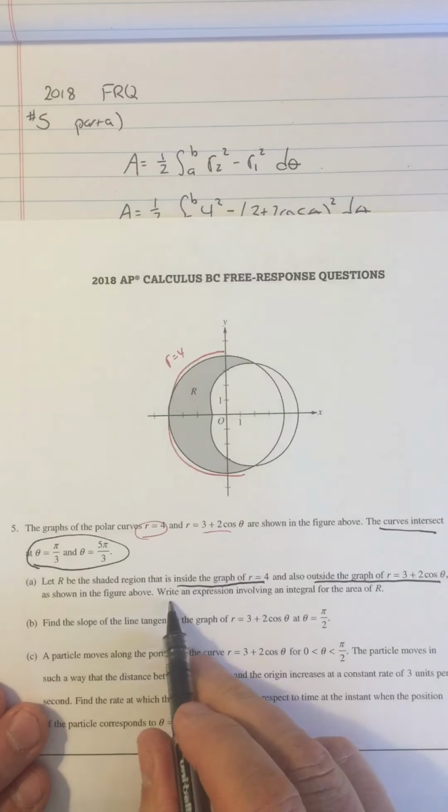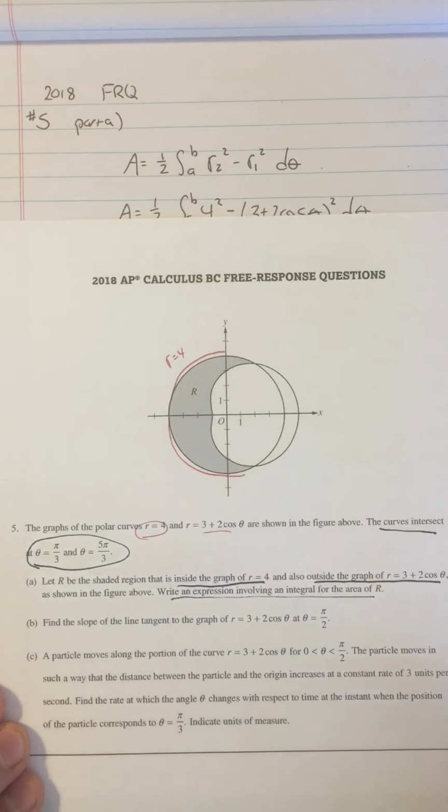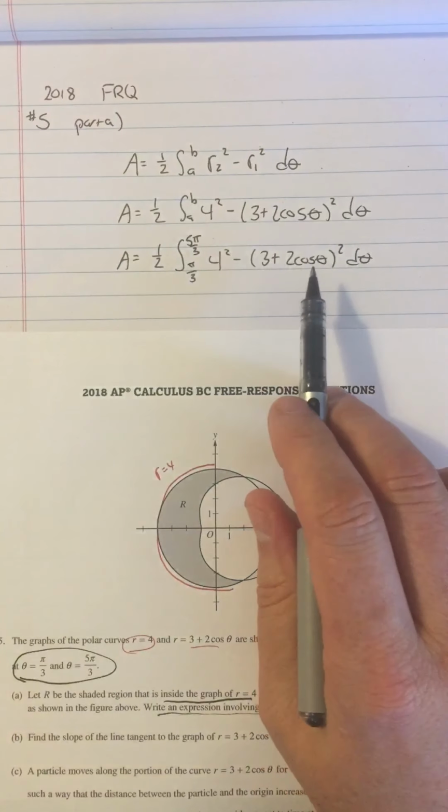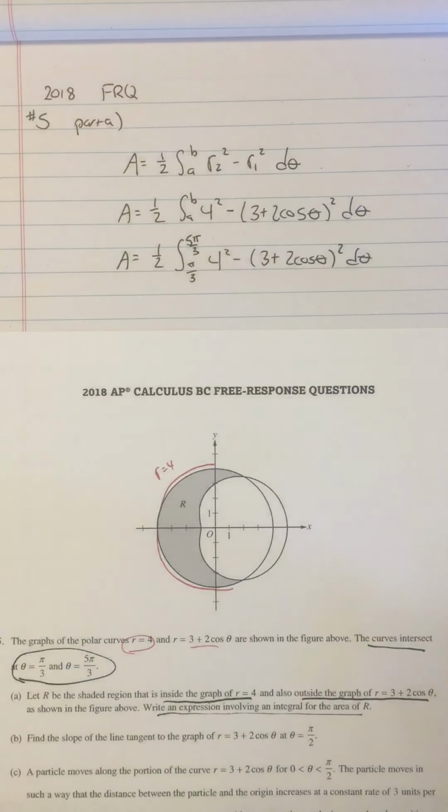So all they've asked us to do is write an expression involving the integral. They don't ask us to evaluate it, so we don't have to. I mean, you could. Actually, this would involve a cosine squared theta, which is one of the topics that I'm holding for the end of the year after we do the AP exam. So it's kind of interesting. As far as your AP curriculum is concerned, you wouldn't know how to do this integral without a calculator. So again, it's a no calculator section. That's why they didn't have you evaluate this integral.